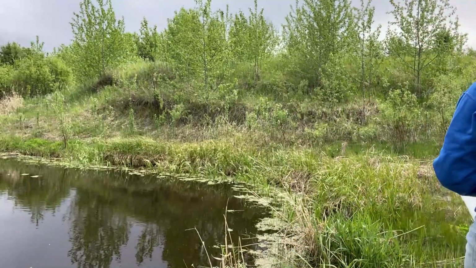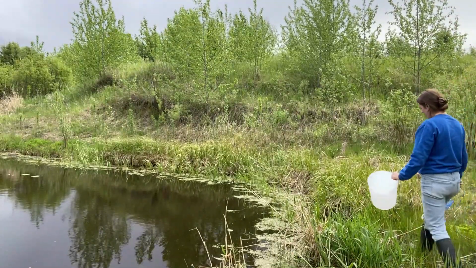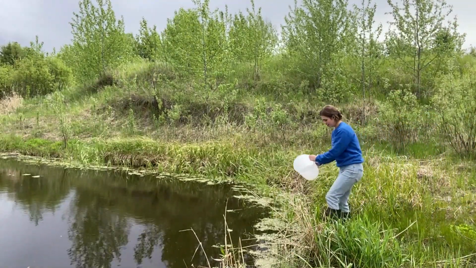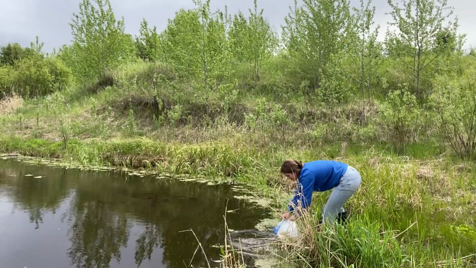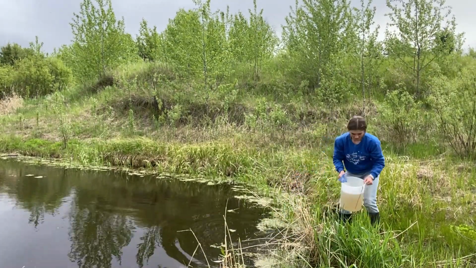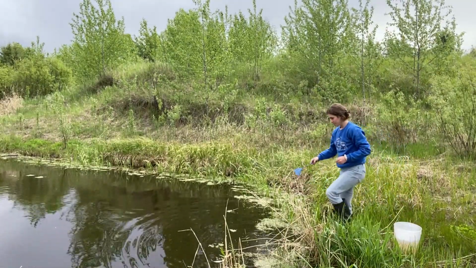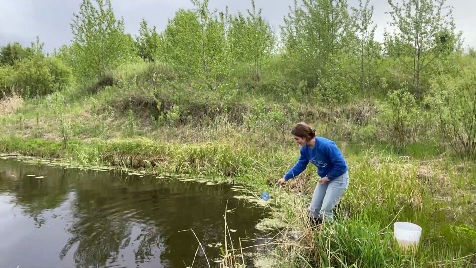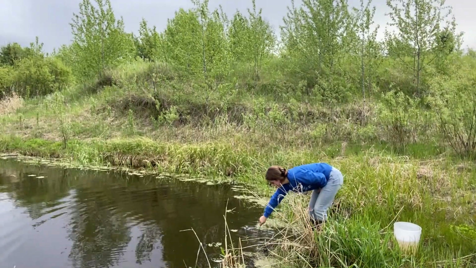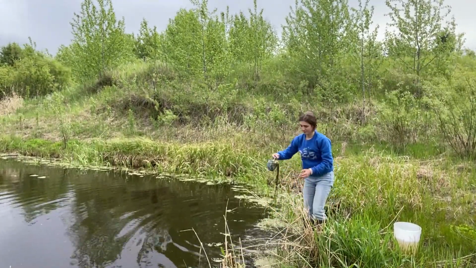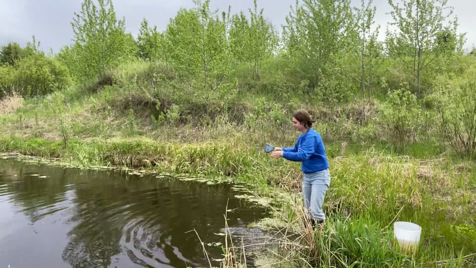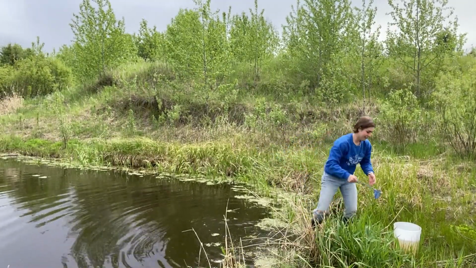We're quickly going to come out here and do our wetland dipping because it's just about starting to rain. You can see I have my bucket. I'm scooping some water up, grabbing my net and going through the mud and the muck. I'm going to empty my net into that water and see what we've caught.